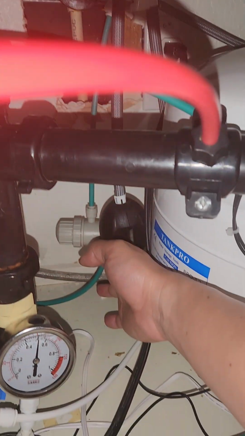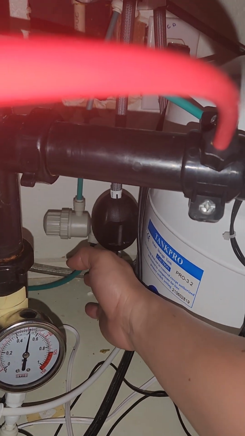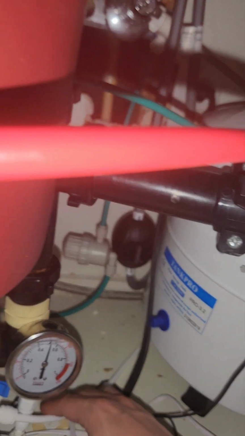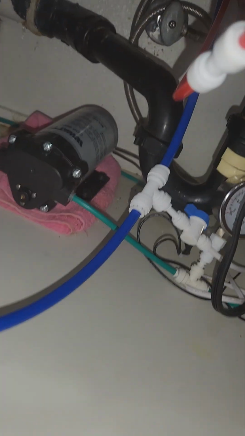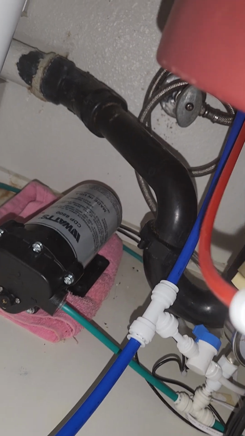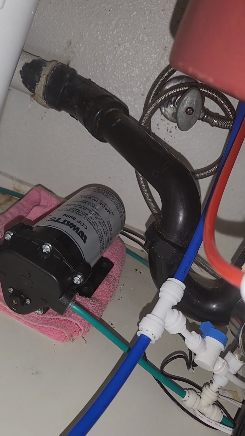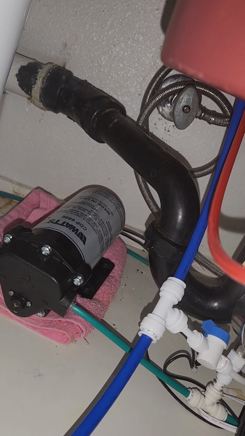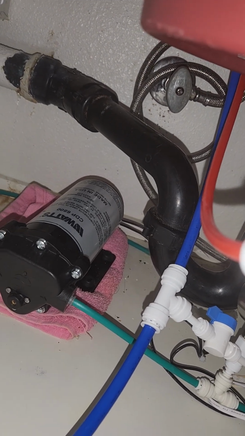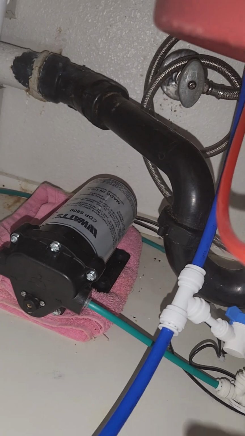Sorry about the mess of our tubes, but down here I have a particle filter, and then it goes down below to the booster pump. I also made a separate video on when a booster pump is necessary, so I placed a link separately in the description.